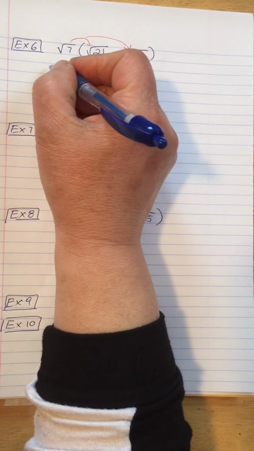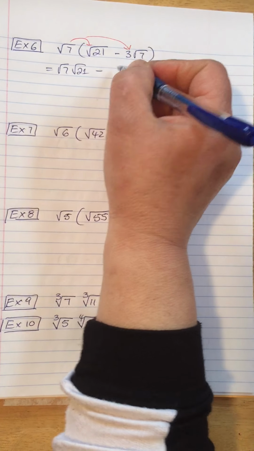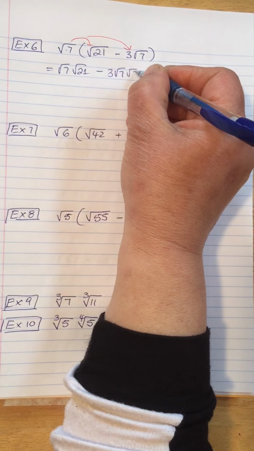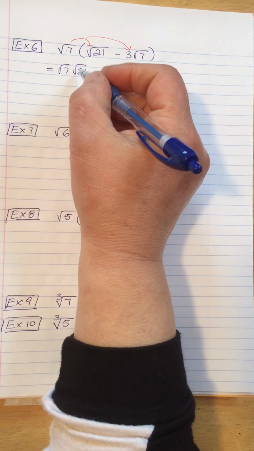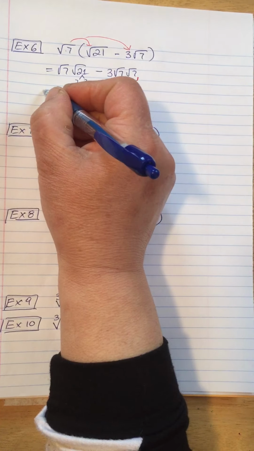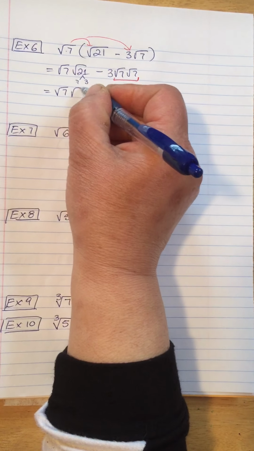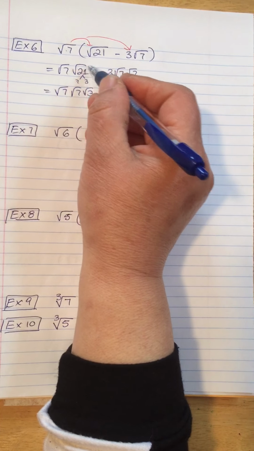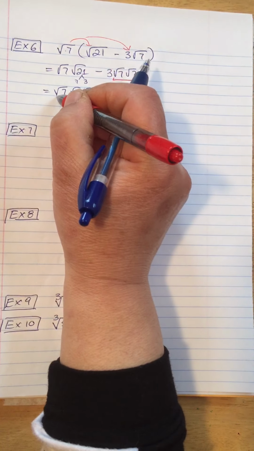What I have here, I have the square root of 7 times the square root of 21 minus, let me write this, 3 square root of 7 times the square root of 7. Happy to see number 7 here. And happy to see inside 21 a 7, 7 times 3. Let me separate now. So what I have, the square root of 7 times the square root of 7 times the square root of 3. So I separated the square root of 21 written as the square root of 7 times square root of 3. Why? Because I'm very happy to see number 7.